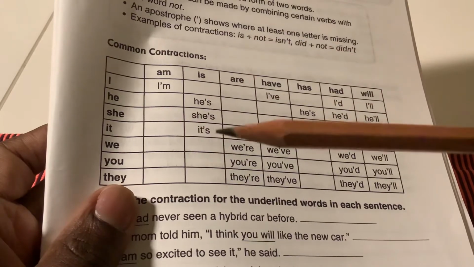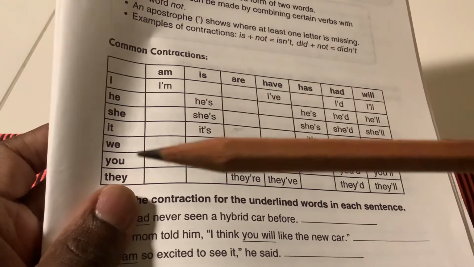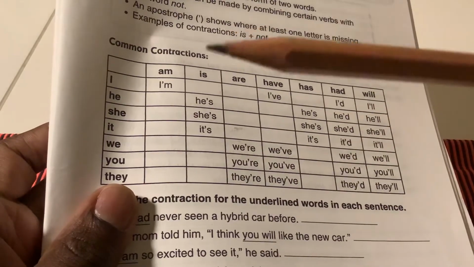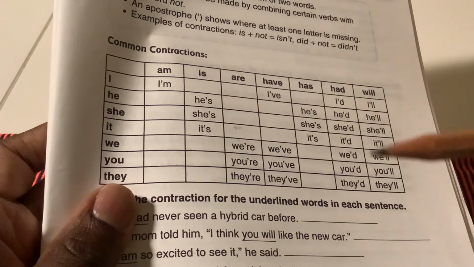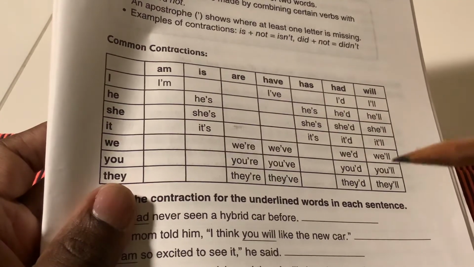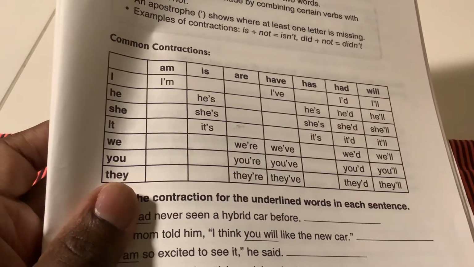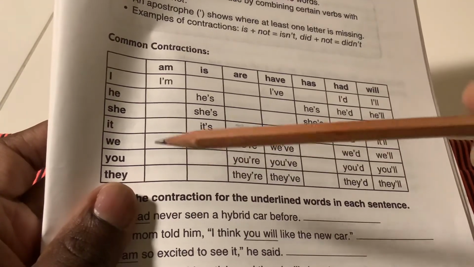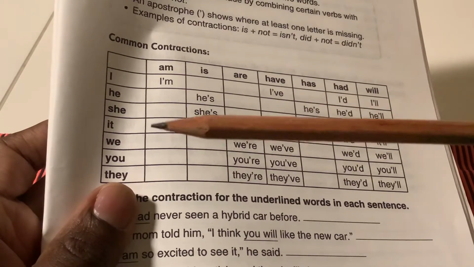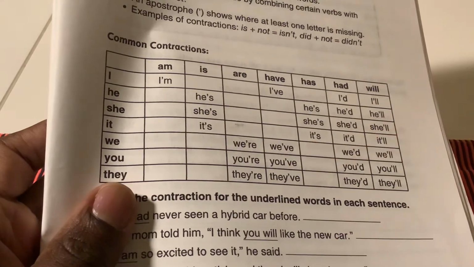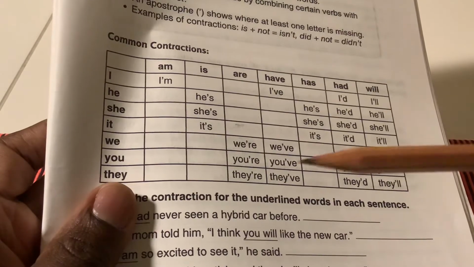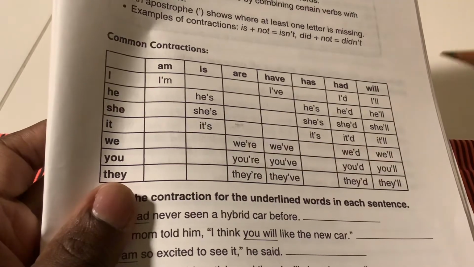It is, it's. It has, it's. It had, it'd. It will, it'll. We are, we're. We have, we've. We had, we'd. We will, we'll.